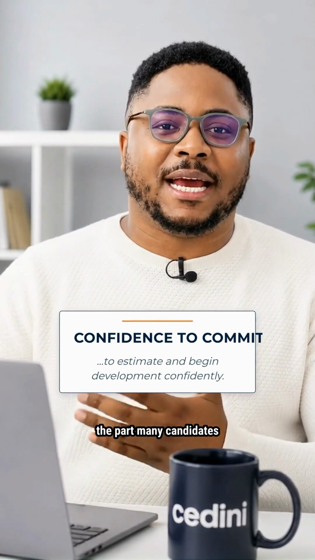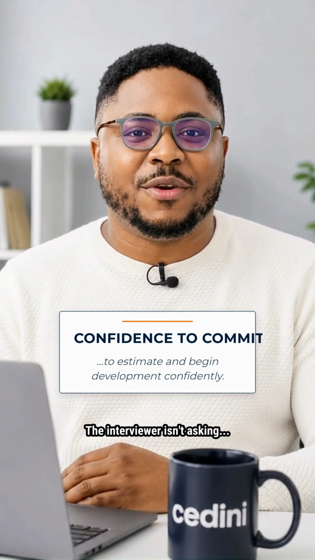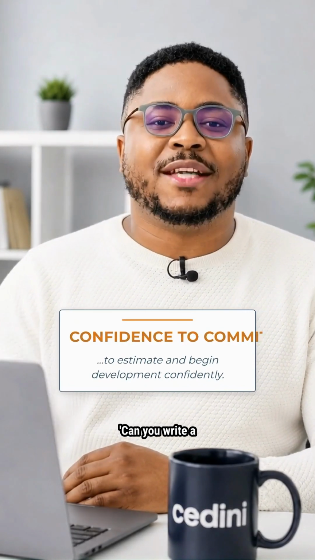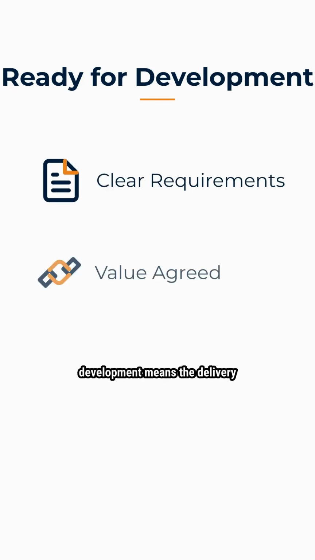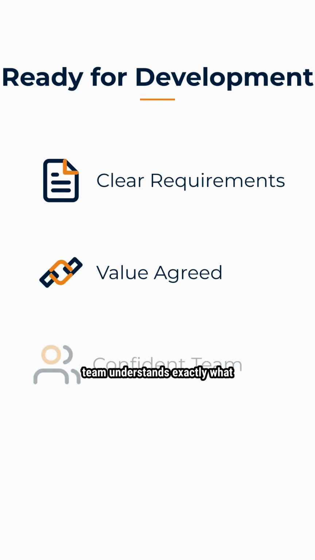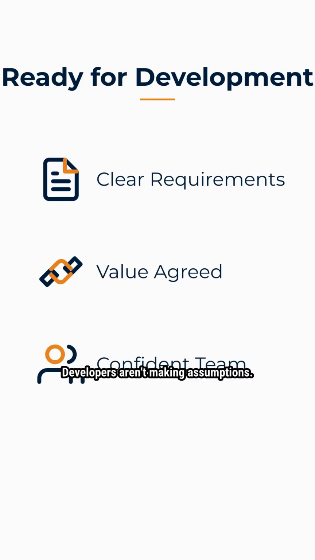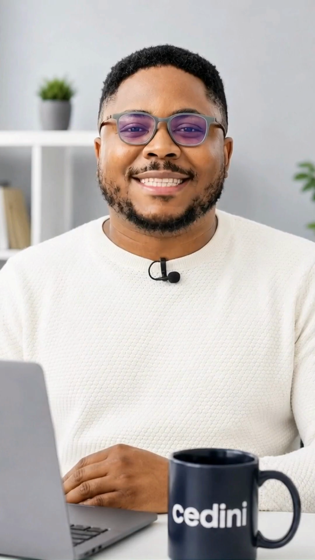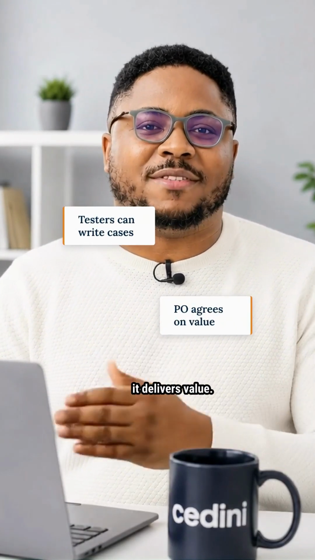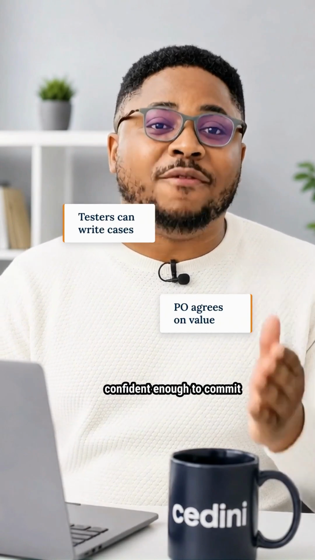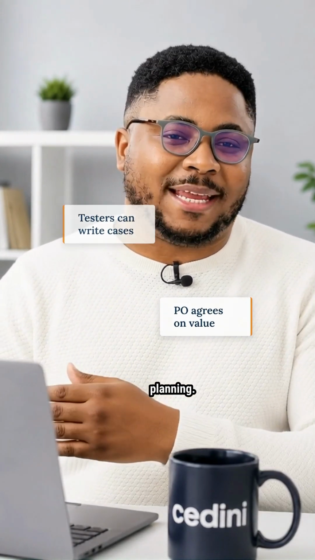This is the part many candidates miss. The interviewer isn't asking, can you write a user story? They're asking, how do you know it's ready? Ready for development means the delivery team understands exactly what needs to be built. Developers aren't making assumptions. Testers can write test cases. The product owner agrees it delivers value, and the team is confident enough to commit to it during sprint planning.